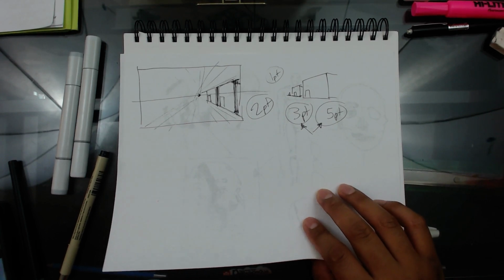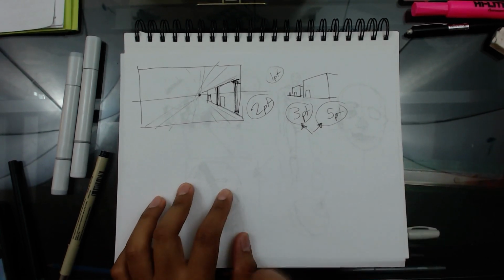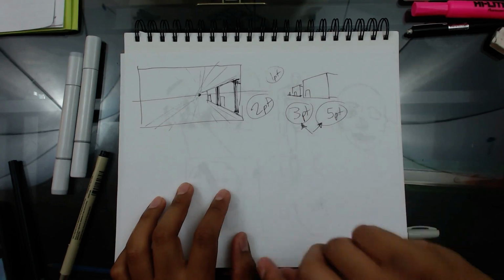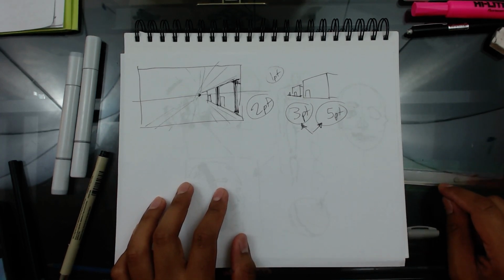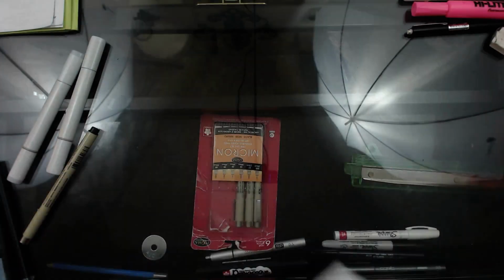Practice it with the grid a lot, and once you've practiced it enough times, take the time to lay down your grid before you draw on top of it. Lay it down with a pencil or something. Once you practice it enough, you'll be able to draw without a grid.